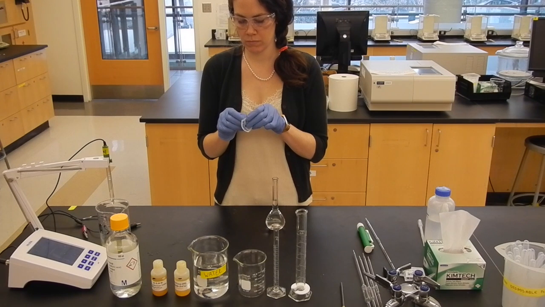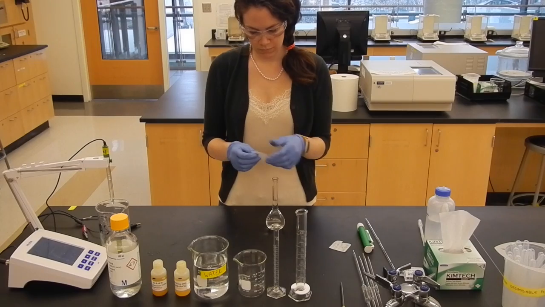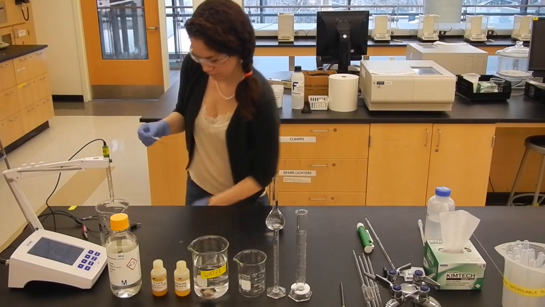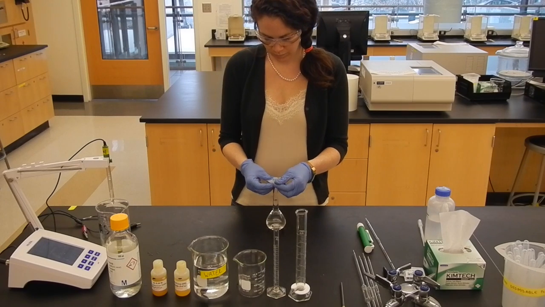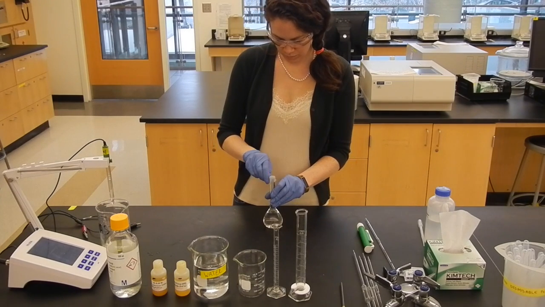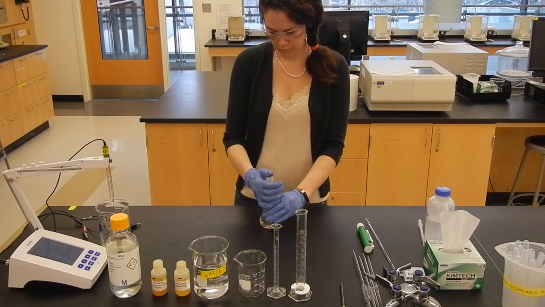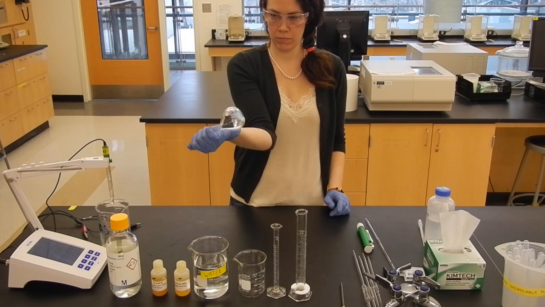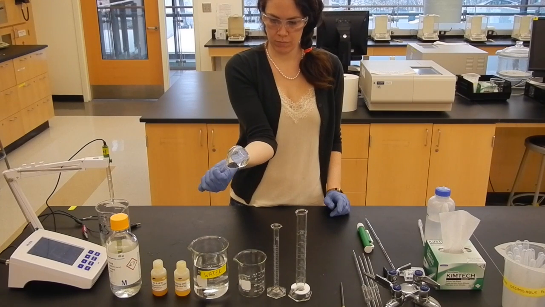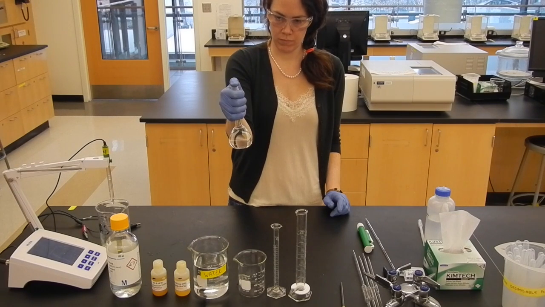Place parafilm over the top of the flask, making sure that it is well sealed. Thoroughly mix the solution by inverting the volumetric flask several times before pouring it into the reaction beaker.